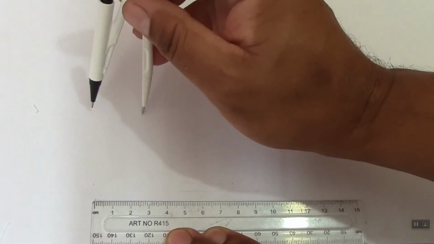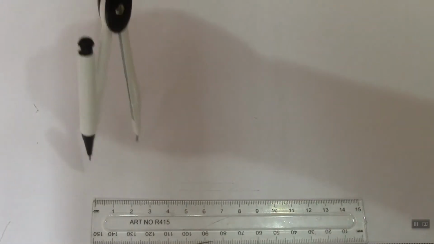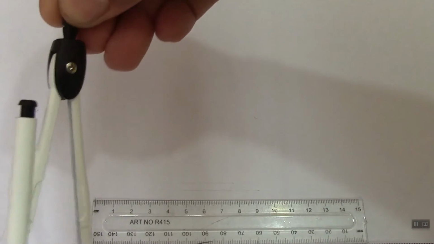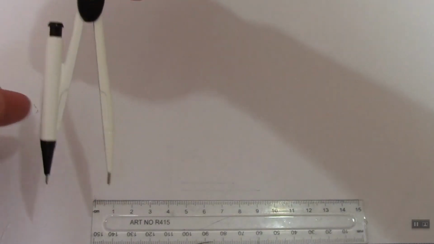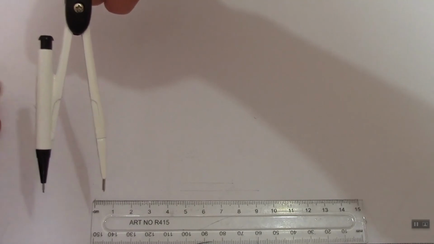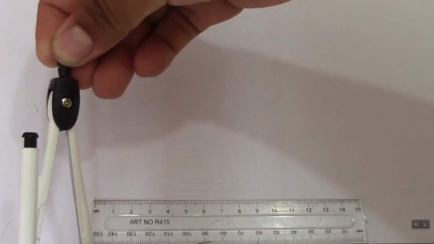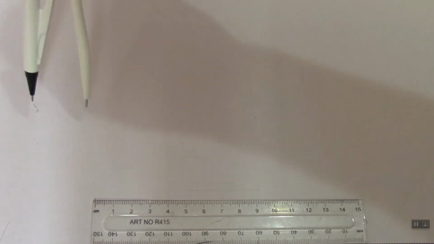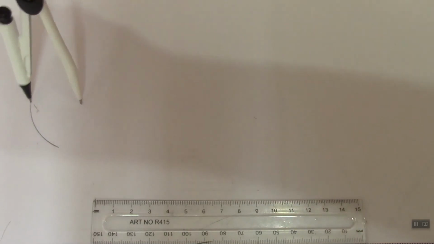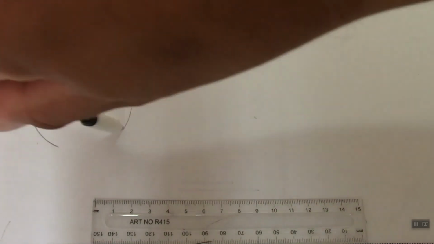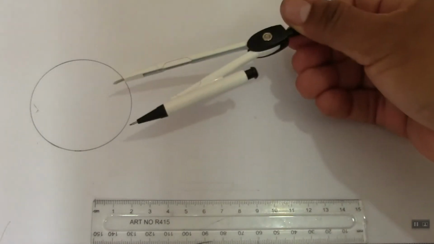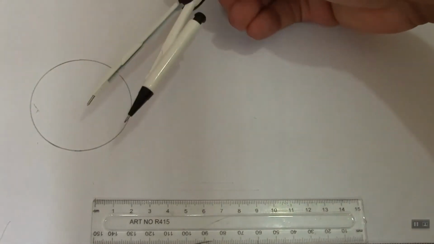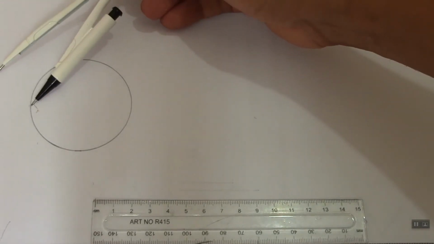Then I can put my compass on the paper. I hold my compass here. I don't grab my pencil here, I leave it free. I hold my compass on the head here. Then I can draw a circle of 30 millimeters radius. It makes a diameter of 60. Radius 30, diameter 60. That is from this end to this end, it makes 60 millimeters with the center here.